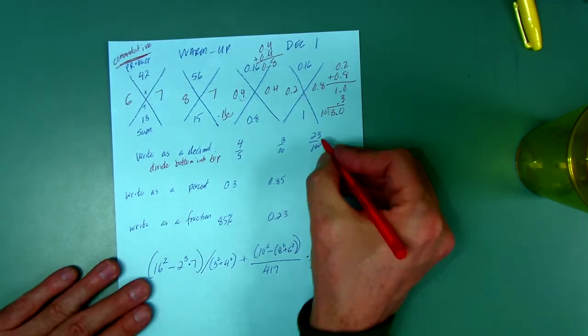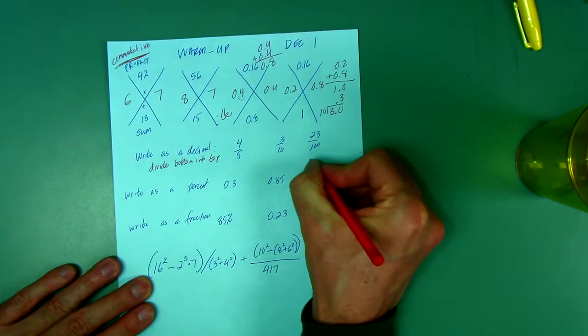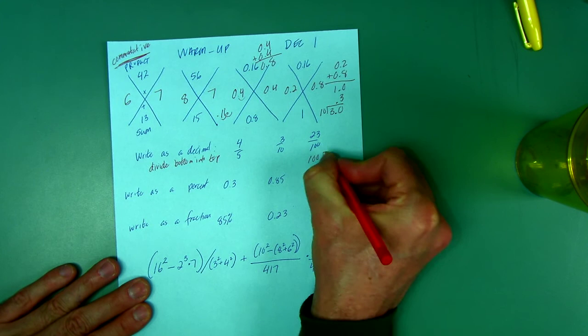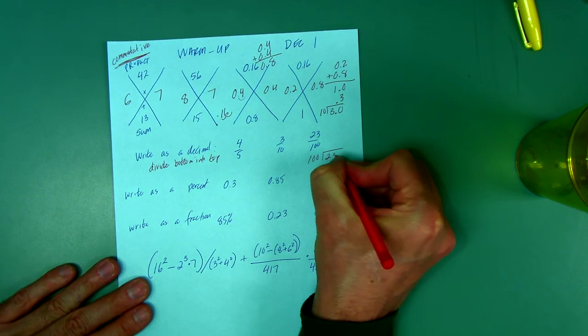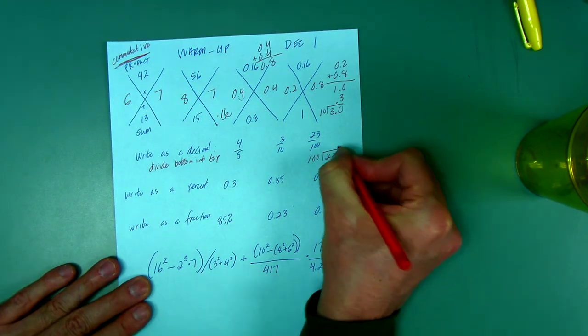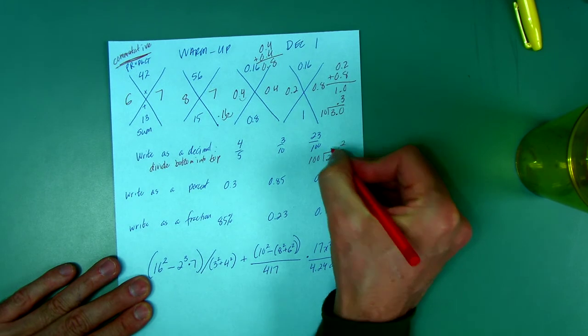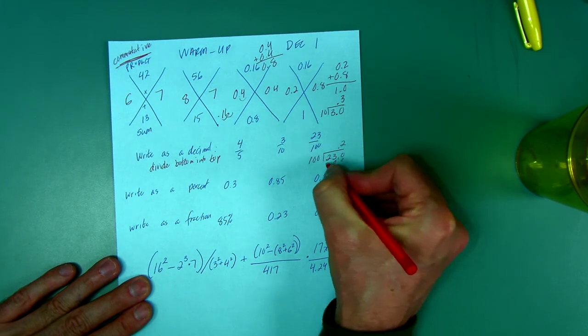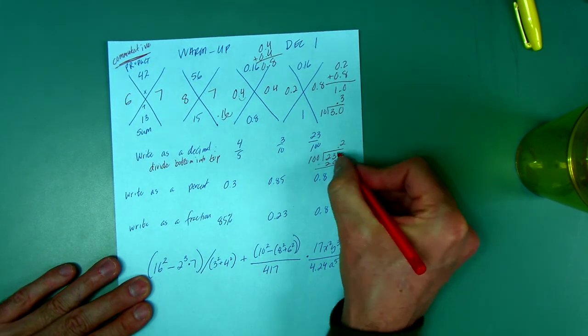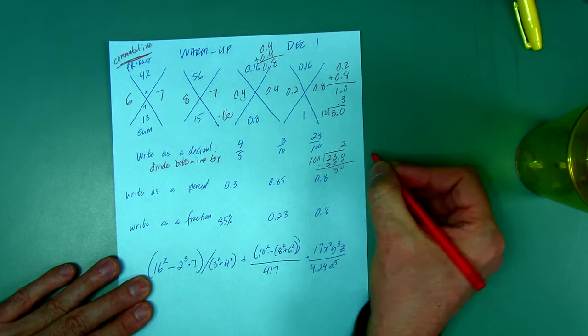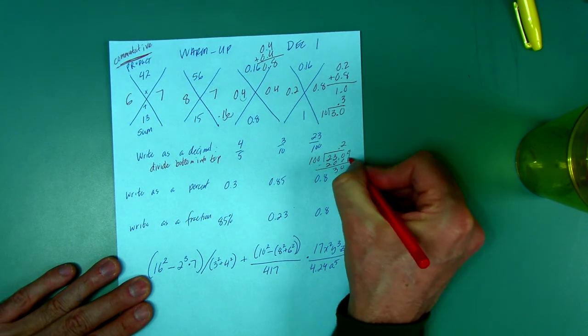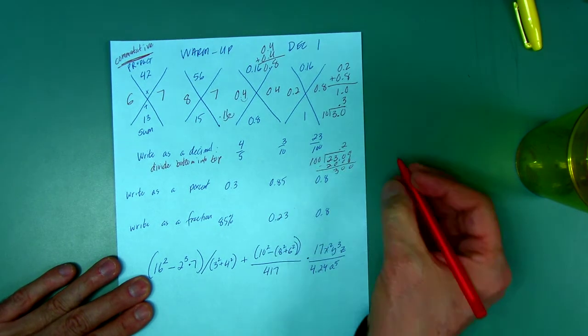Okay, last one, 23 hundredths. Now I'm dividing 100 into 23, but it won't fit. Add a decimal, bring it up. Now 100 goes into 230 twice, right? Because 2 times 100 is 200. I subtract, I get a 30. I got a remainder, add another 0. And then 100 goes into 300 3 times.